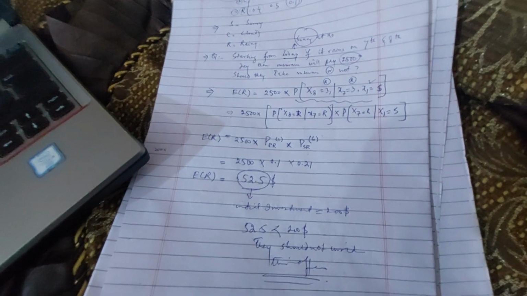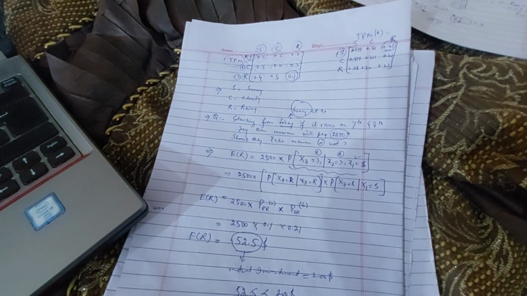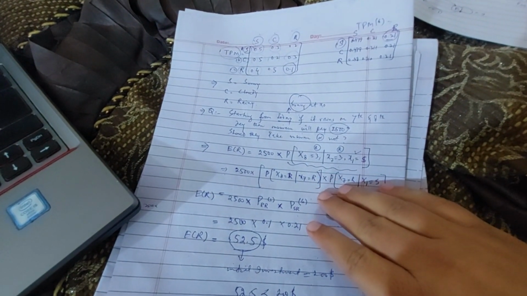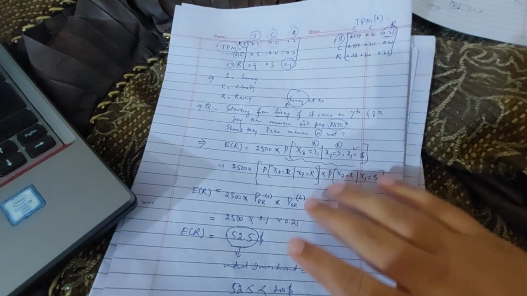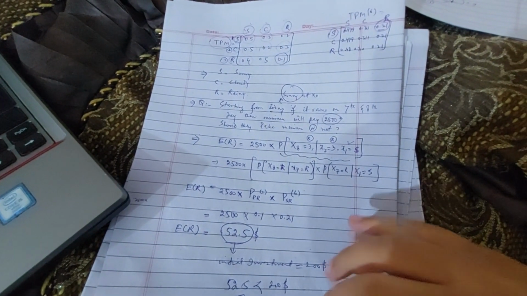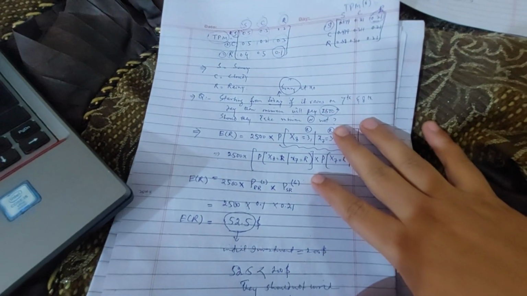Okay, I hope you have found this example useful, because we used the theorem in two steps here. So this thing is important to understand.